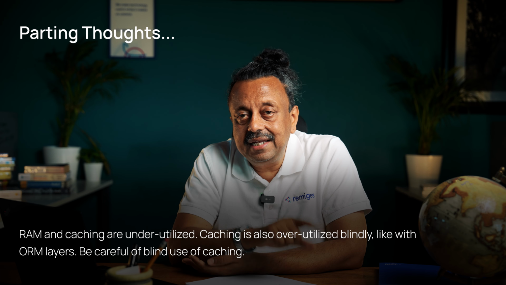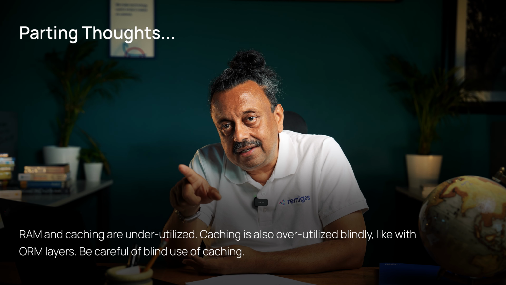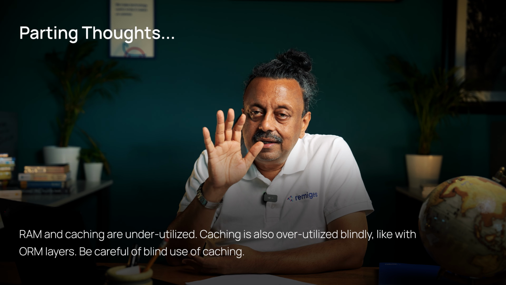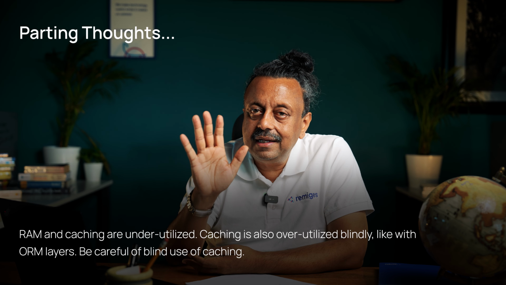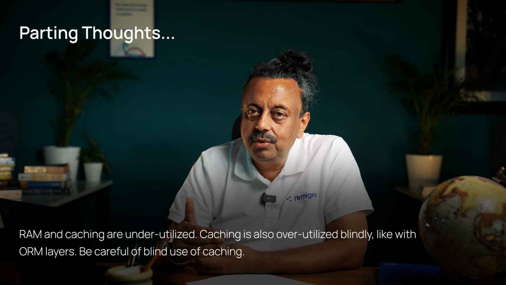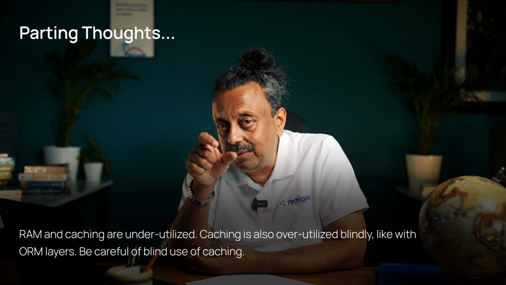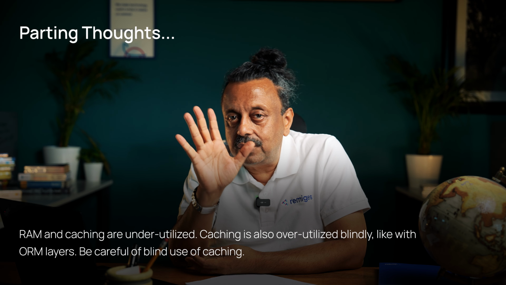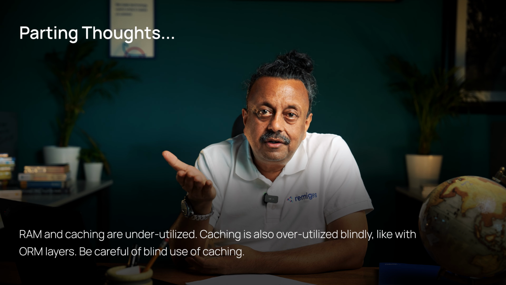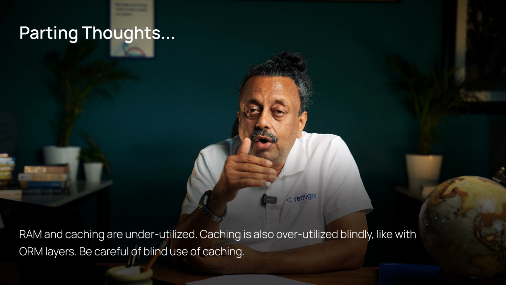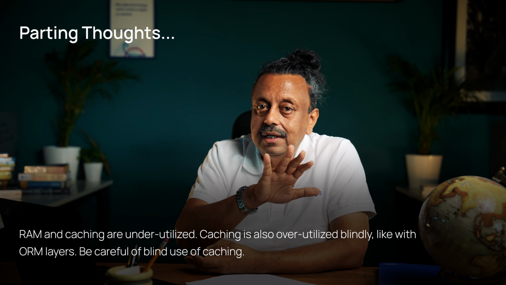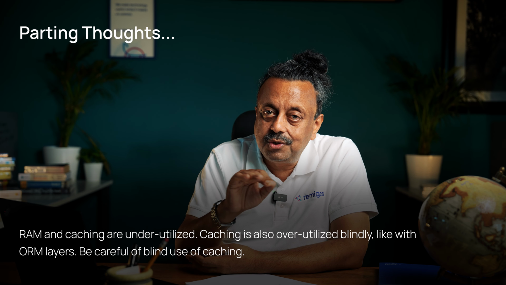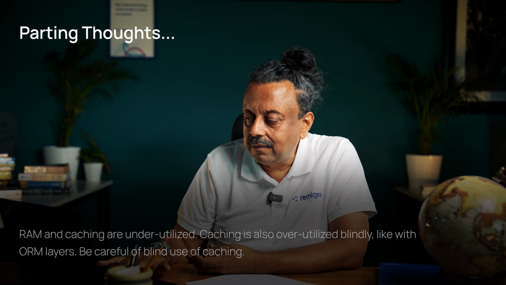Caching is underutilized, but then caching is overutilized blindly. On the one hand, intelligent caching is underutilized. On the other hand, blind caching is overutilized, and there are dangers there. When you overutilize caching, the keyword here is blindly. When you overutilize caching blindly, you are often unaware of the consequences. You are unaware of transaction boundaries, race conditions, or other performance bottlenecks also. So either you will get suboptimal caching or you will get good caching with other problems, unless you know exactly how the caching layer works.